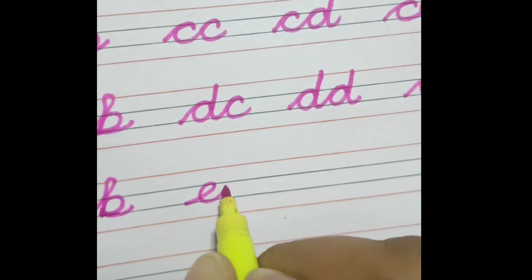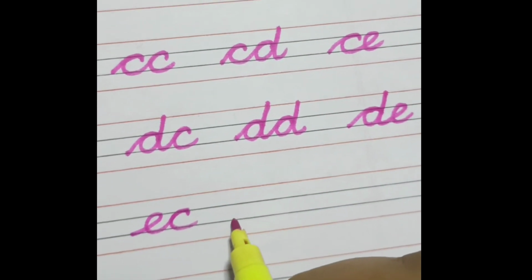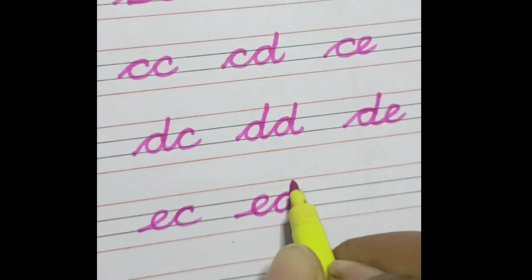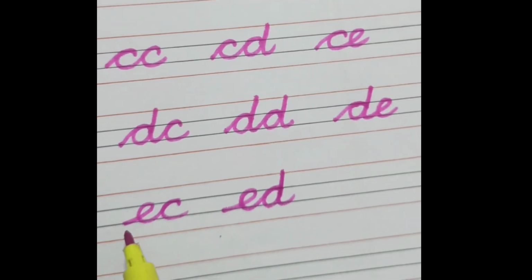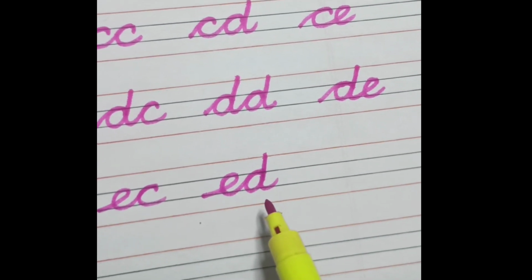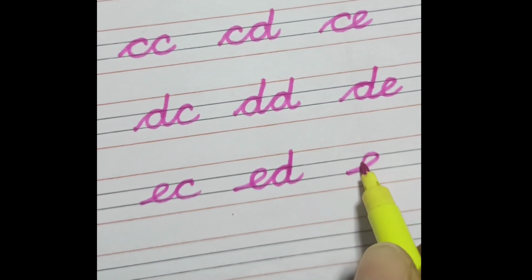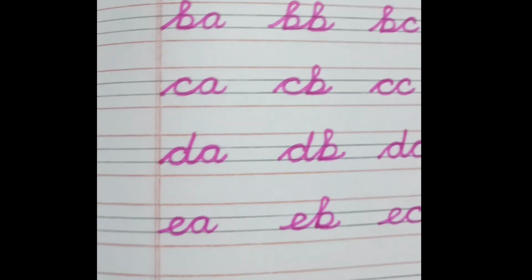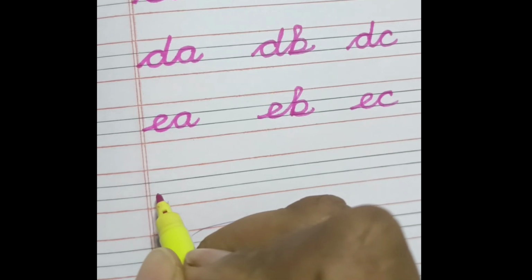E and C. Very simple. E and D. Okay. Starting and at the end you have to leave a loop. E and E. Now we will write F with A.